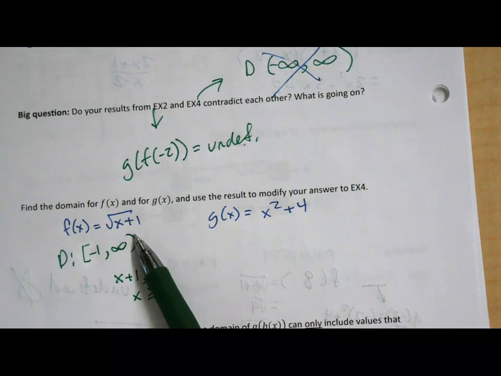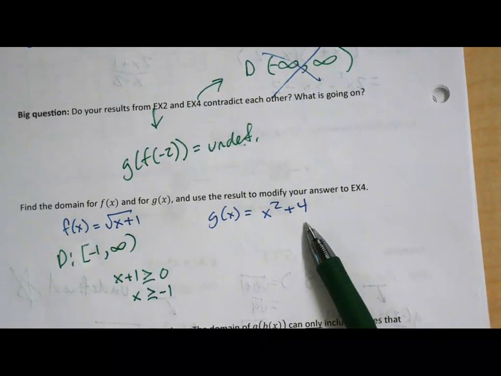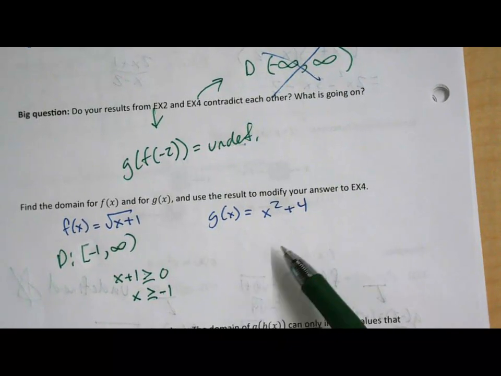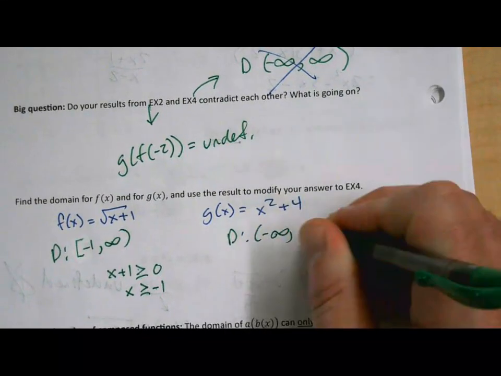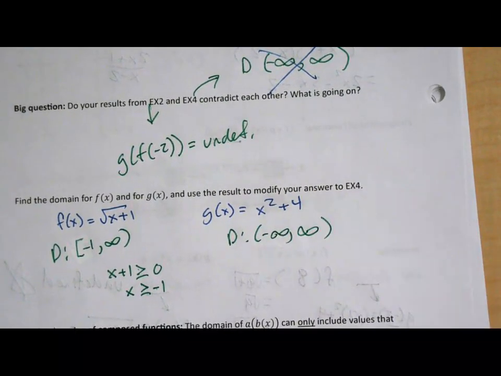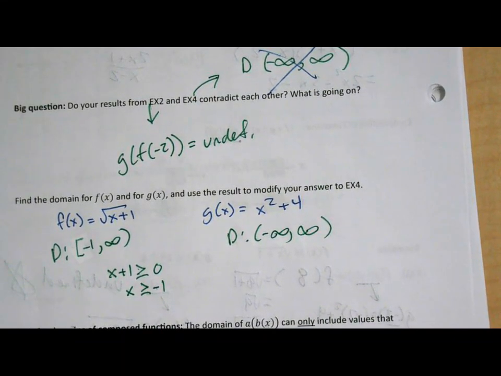Okay. G of x, the domain is whatever, right? Everything goes into this. So the domain for this is -infinity to infinity. G of x is a nice machine. It's not going to break. It'll take anything. F of x is a little sensitive. Be careful what you put in there.